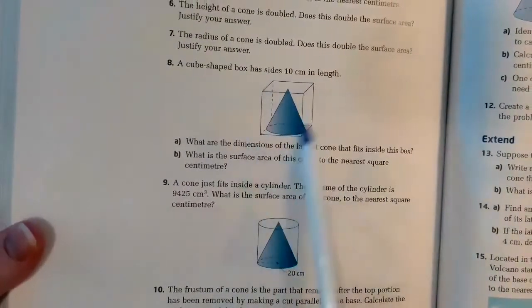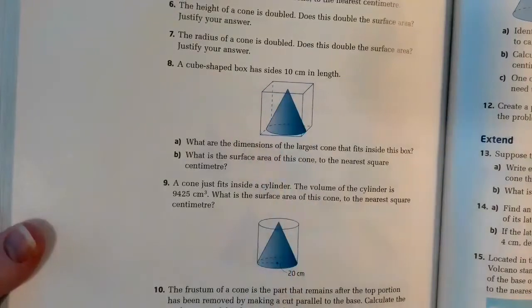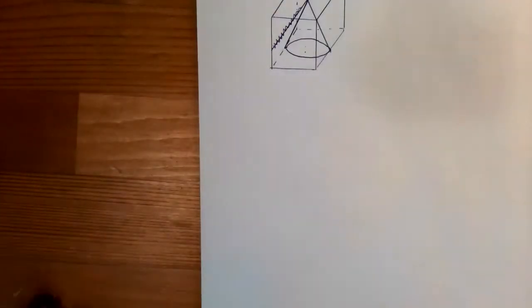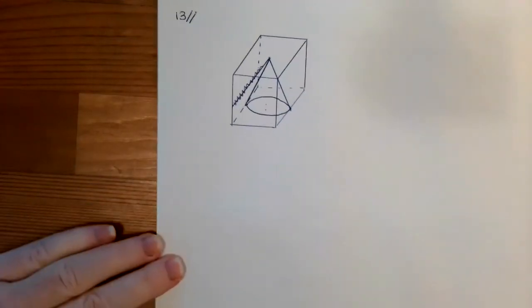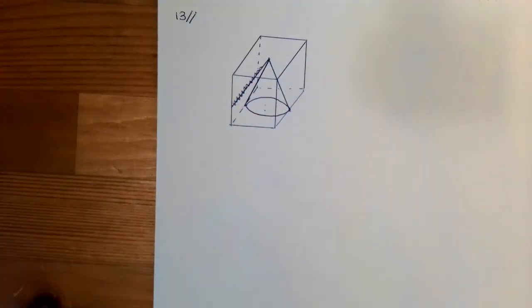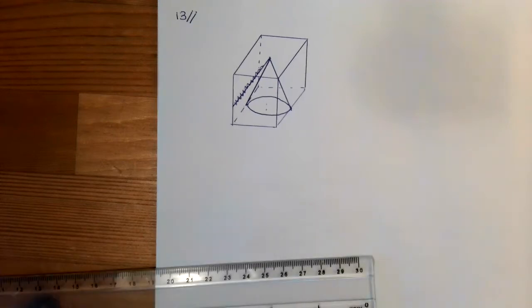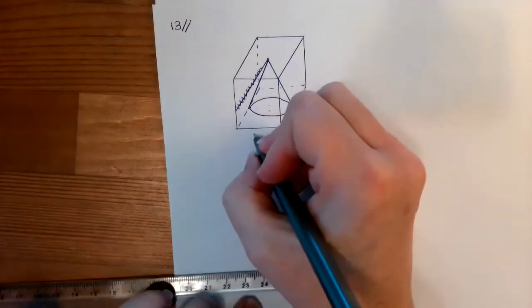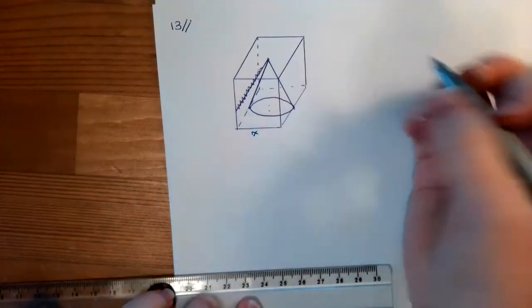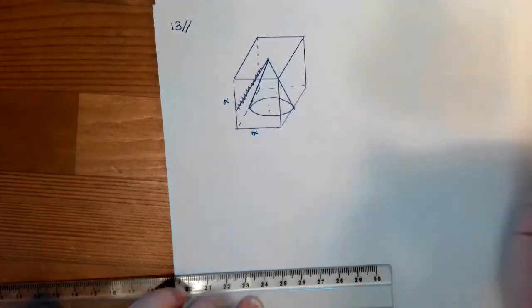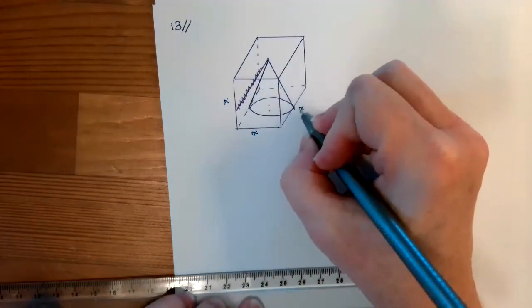So if we take a quick look at question 8, it's just a cube with a cone inside of it. I have gone ahead and drawn that shape over here. As you can see, I made a little mistake, so just ignore that zigzaggy line. What we know is that the cube sides are all length x, so the length, the width, and the height.